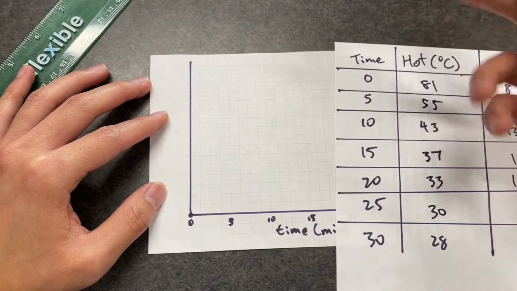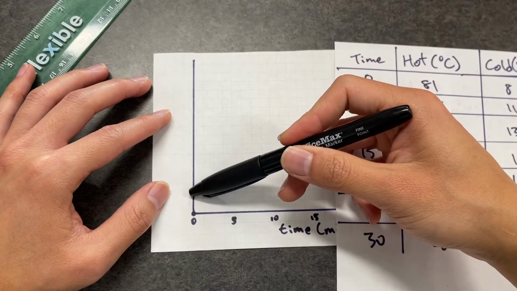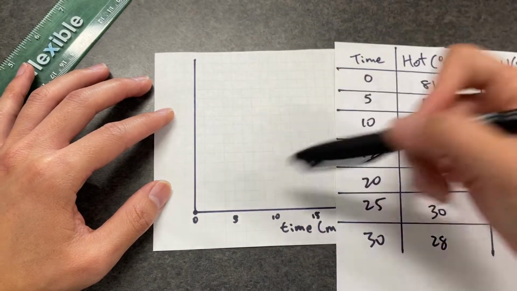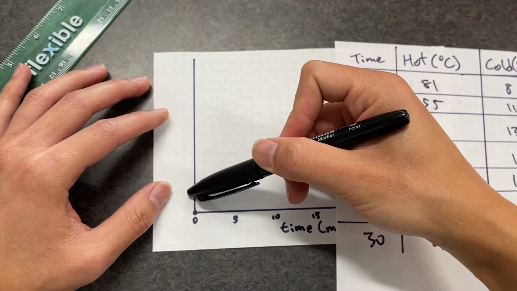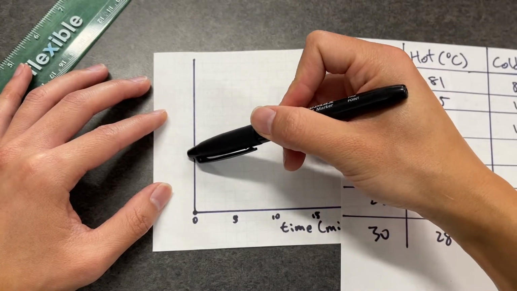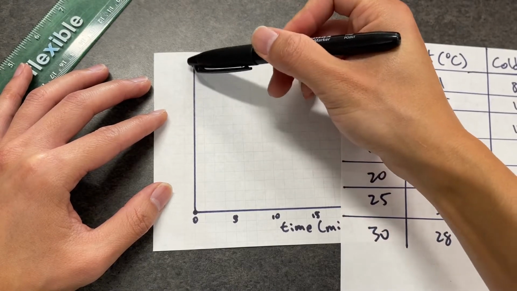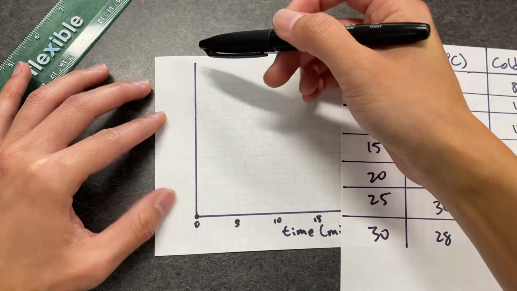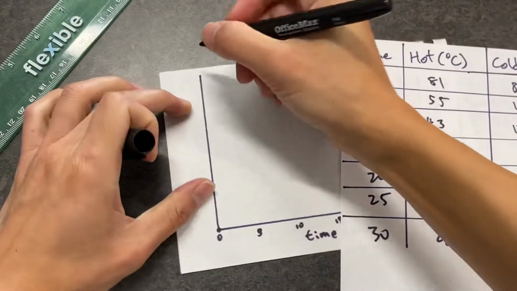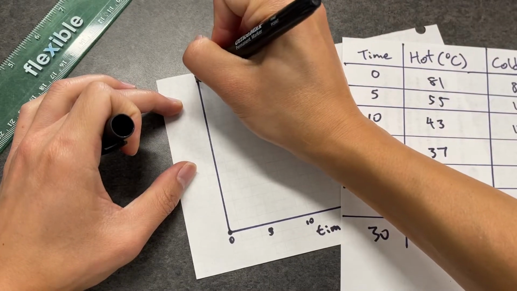So we'll say maybe every 2 squares is 10 degrees. Maybe we'll start with that. Okay, so 0, 10, 20, 30, 40, 50, 60, 70, 80, and maybe one more square is 85. So we'll just add that little bit left.